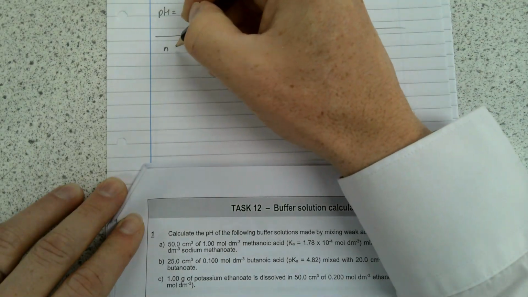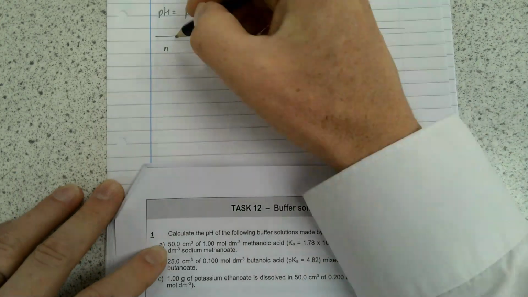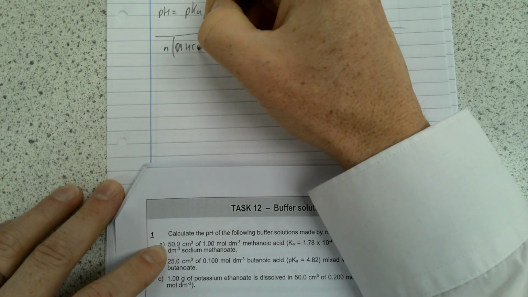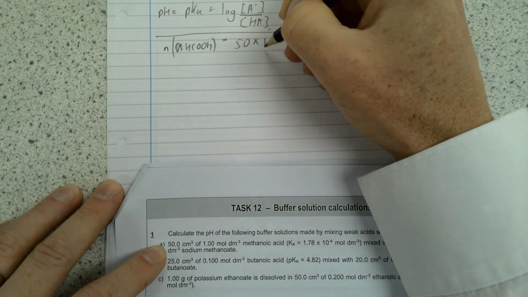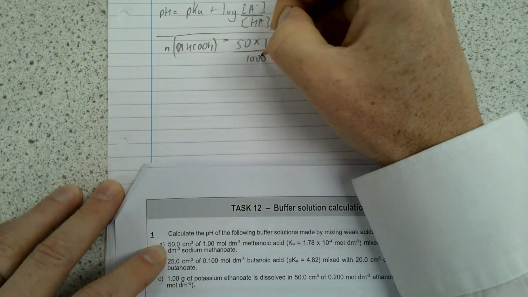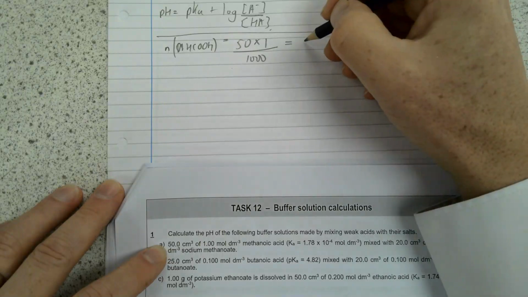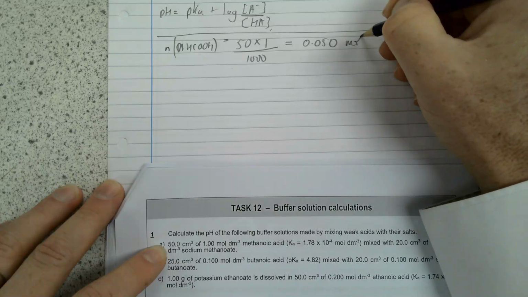The number of moles of this weak acid we can work out simply by doing 50 times 1 divided by 1,000, which is 0.050 moles. So we know that.